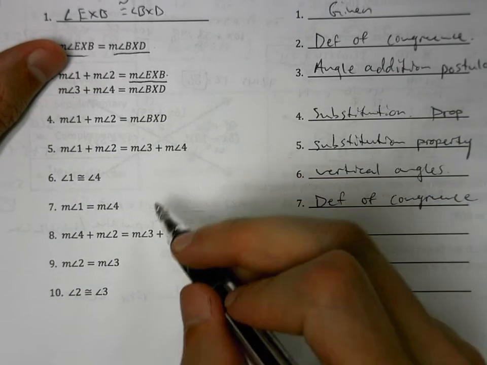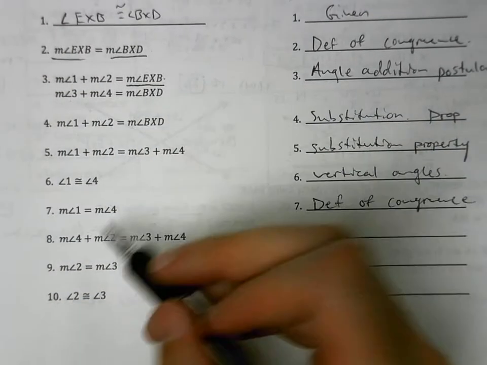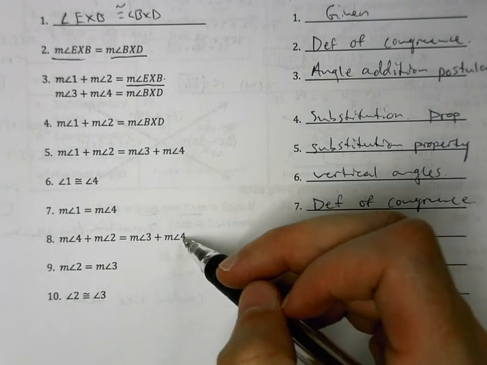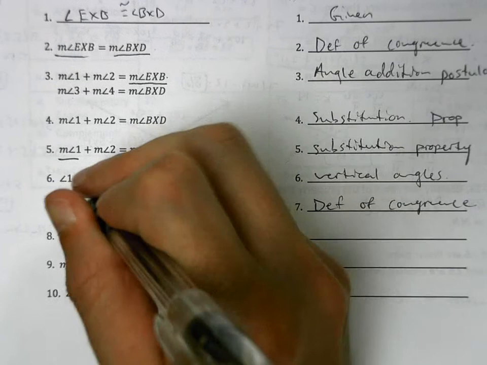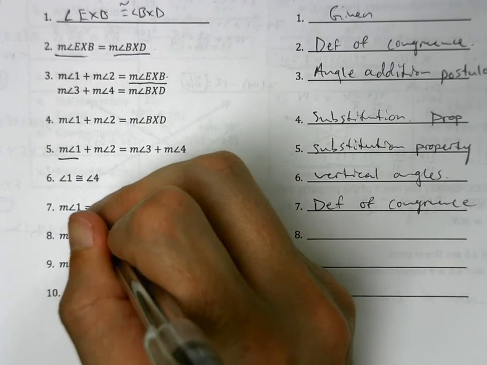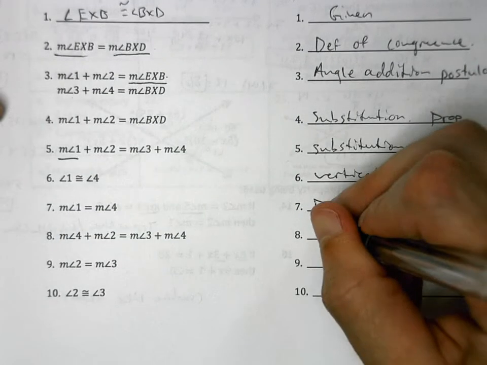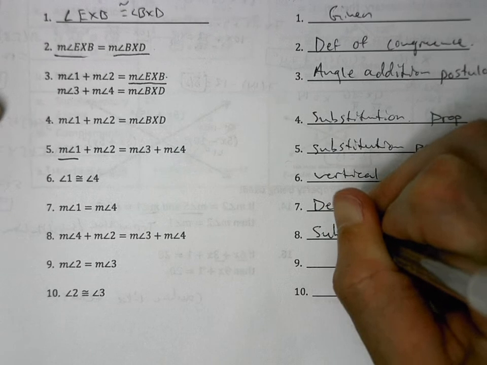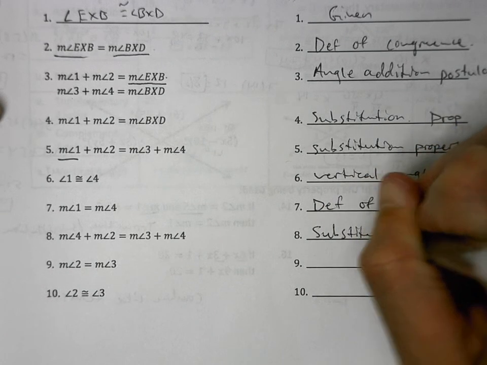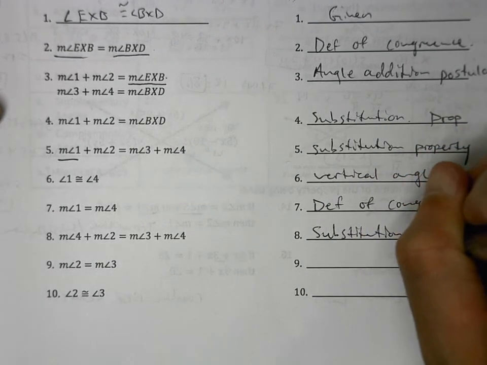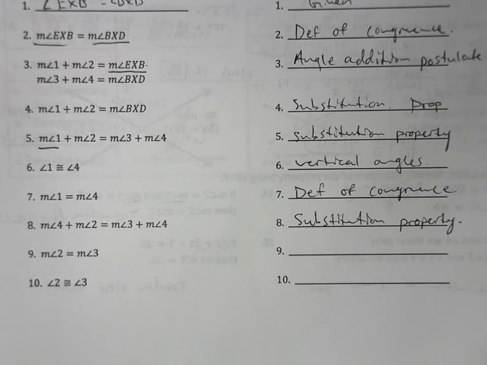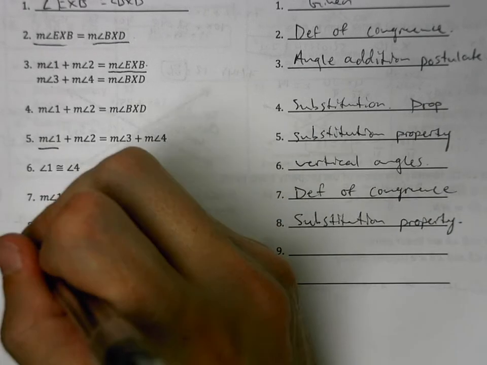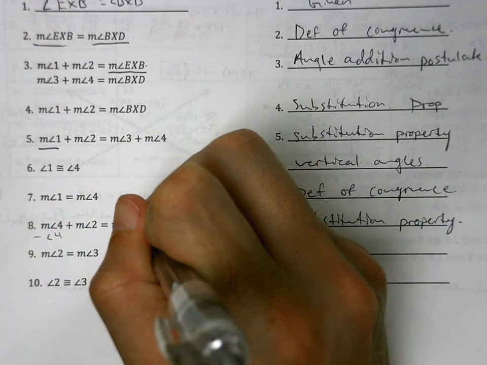So therefore, we have angle 4 plus angle 2 equals angle 3 plus angle 4. We're replacing angle 1 with angle 4 in this problem. So that's another substitution. And we subtract angle 4 on both sides.